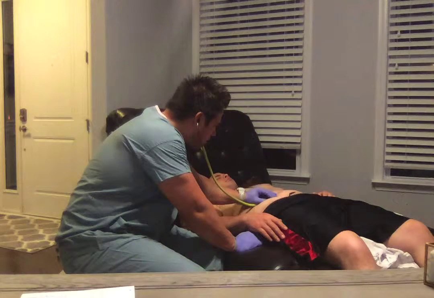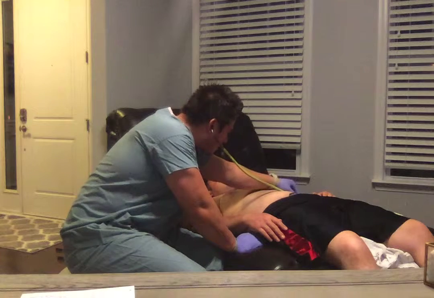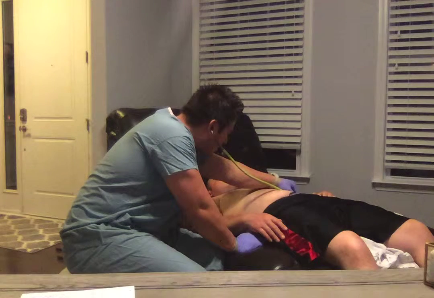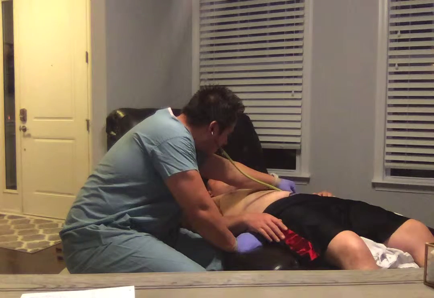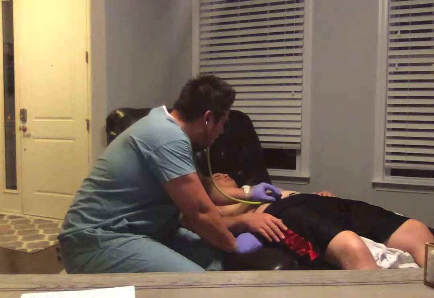Just go lateral, compare each side. I got down to the iliac crest.